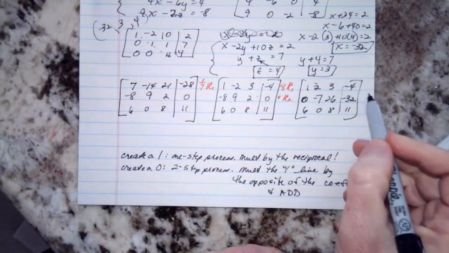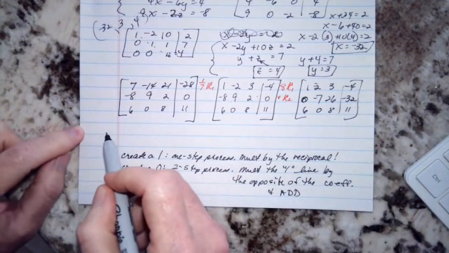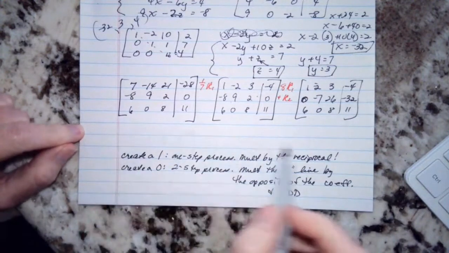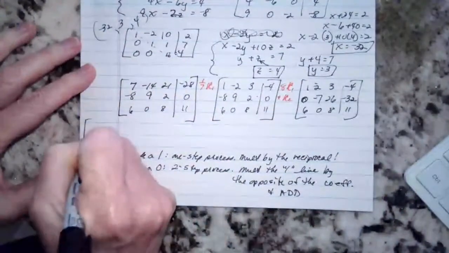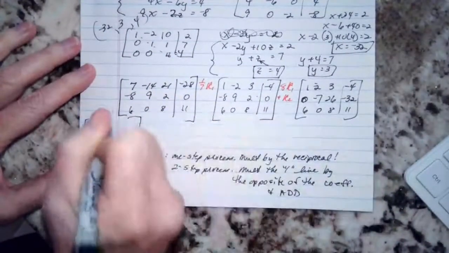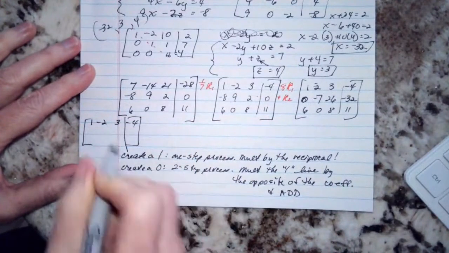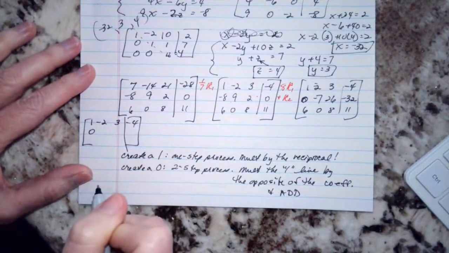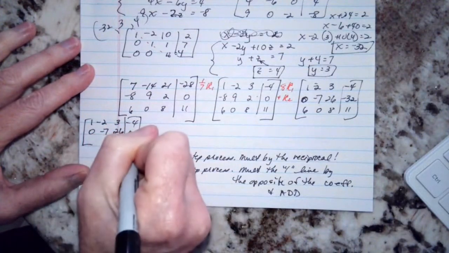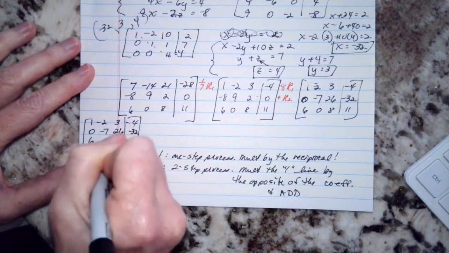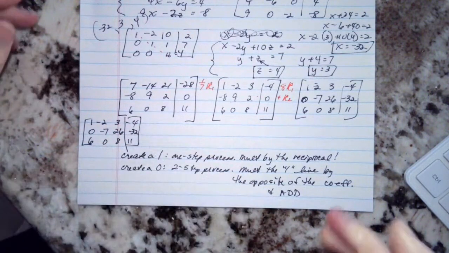Okay, I am not going to try to write in here what we're going to do and then do it over here. I can do that, but this is your first time through. My guess is you will continue to have to rewrite this on the next line. So let's see, 1, -2, 3, -4, 0, yay, we've got that 0 in place. -7, 26, -32.